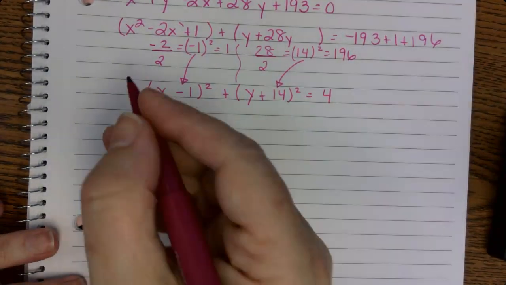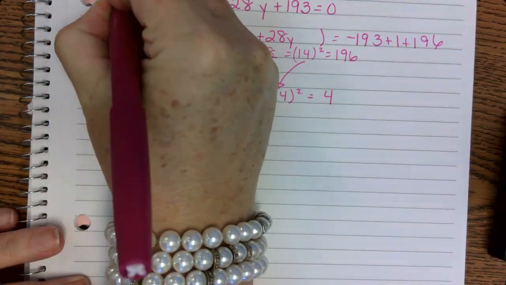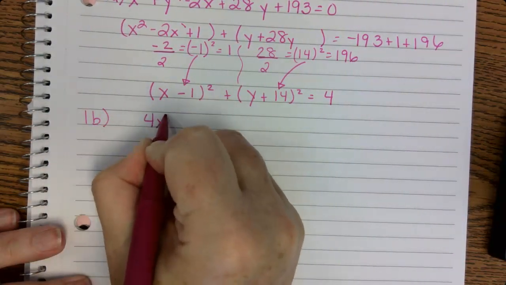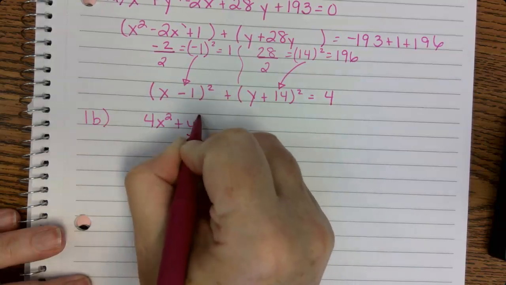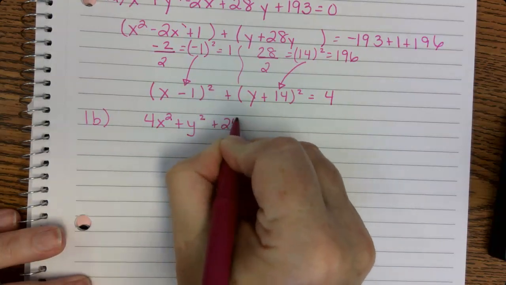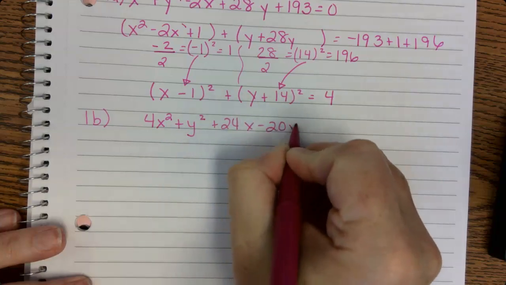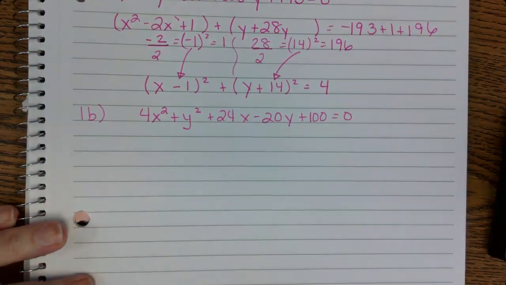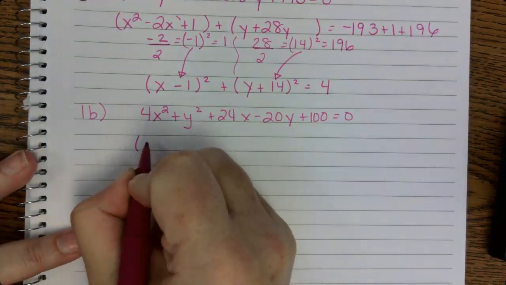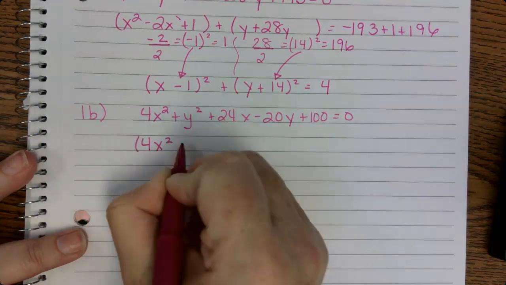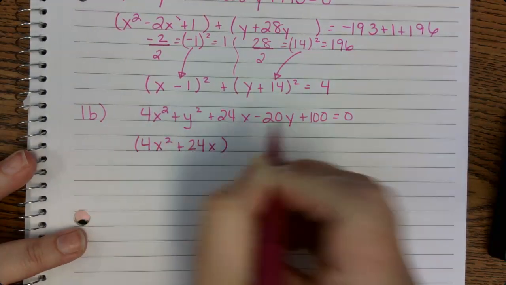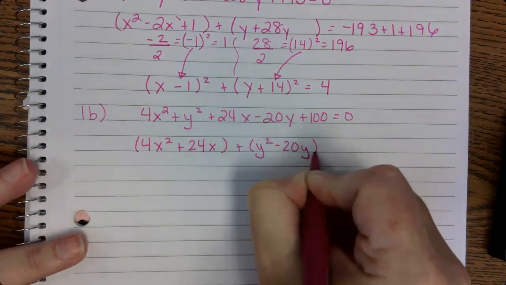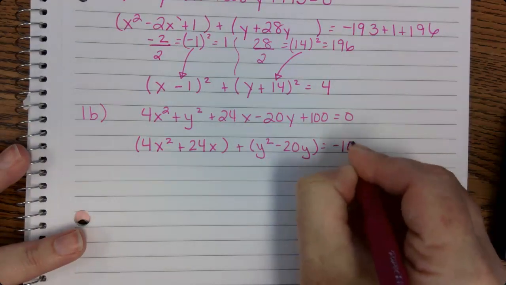Okay. And then that was 1a. 1b is an ellipse, so we got 4x² + y² + 24x - 20y + 100 = 0. So we're going to collect, again, like terms, group them together. So 4x² + 24x + y² - 20y. And I'm going to go ahead and bring that 100 over by subtraction.